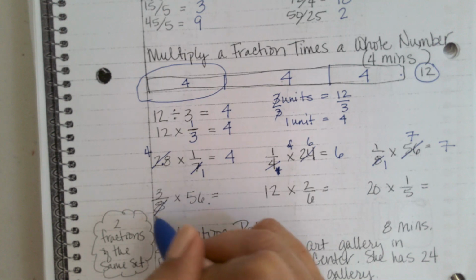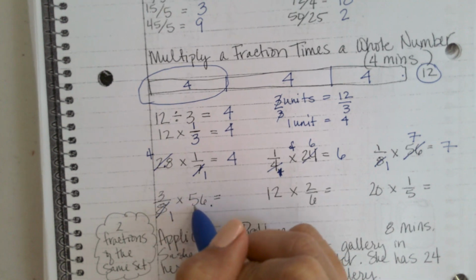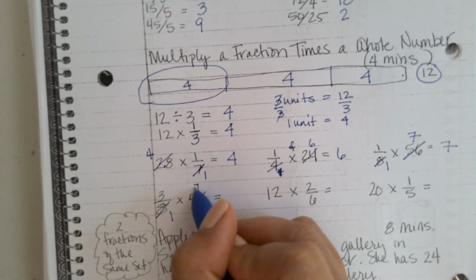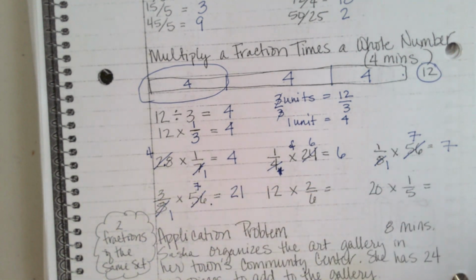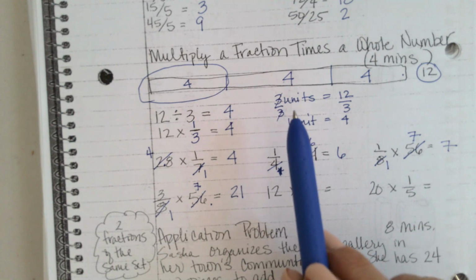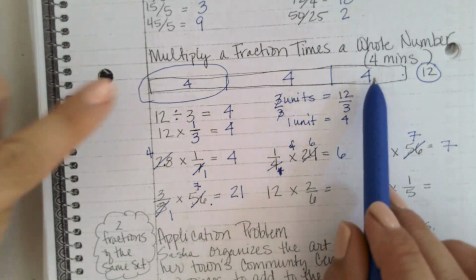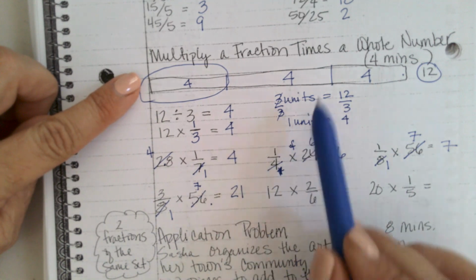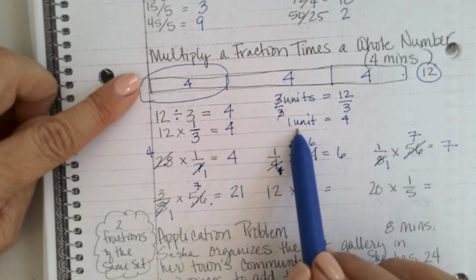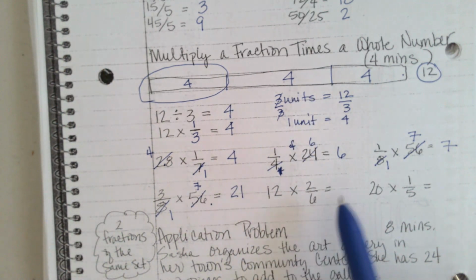Now we know 8 goes into 8 one time. 8 goes into 56 7 times. 3 times 7 is 21. Now you could draw out a model, a tape diagram, and work this out just like we did yesterday using this method, or you can cross cancel.